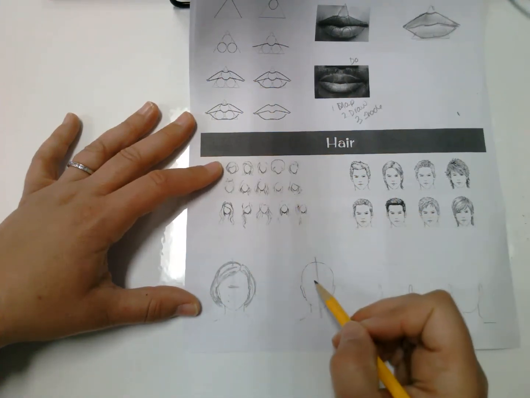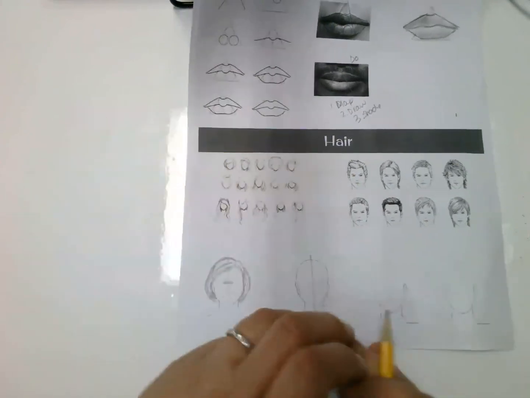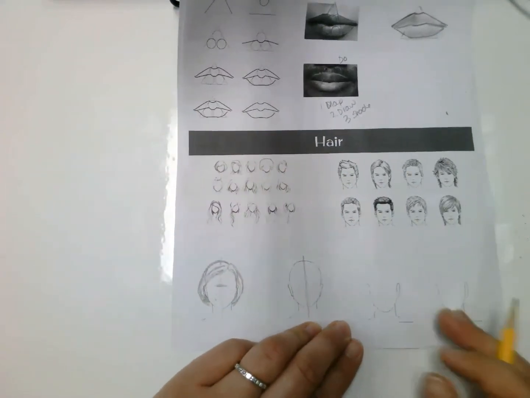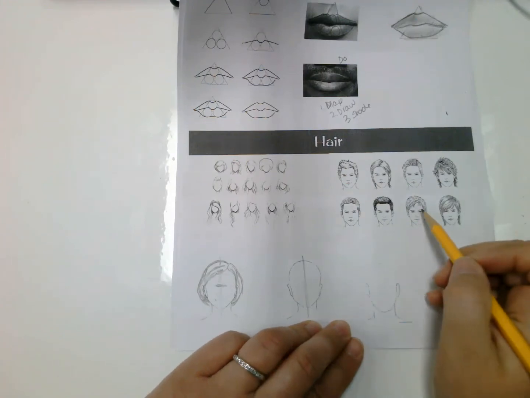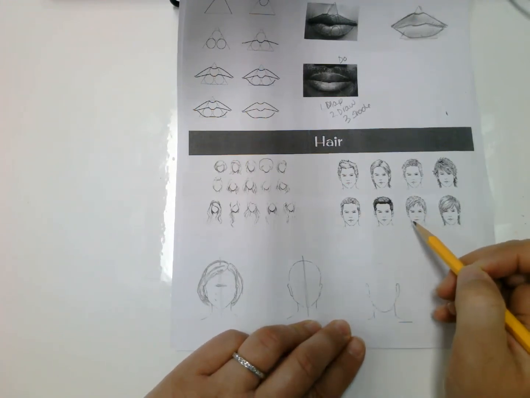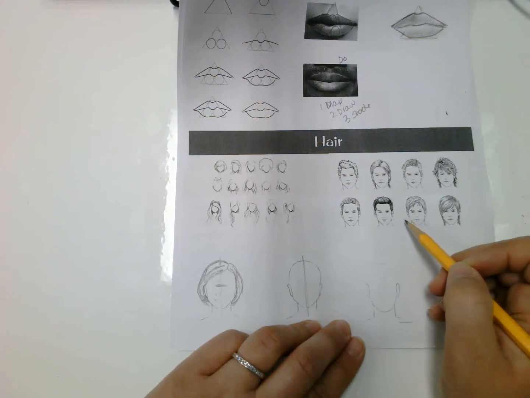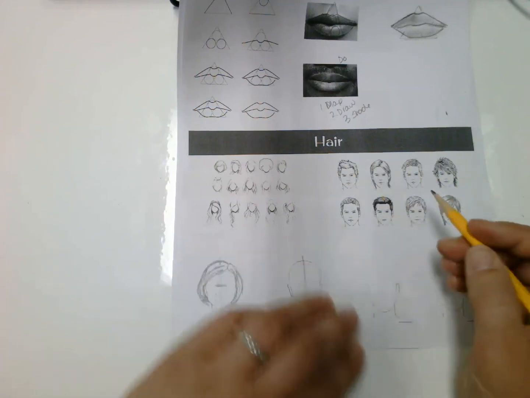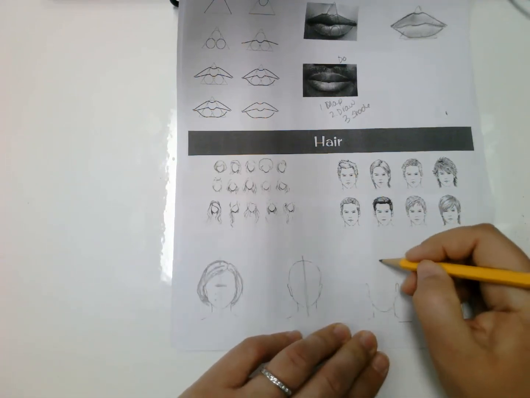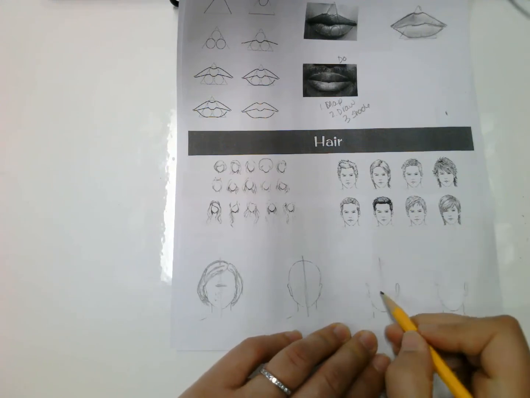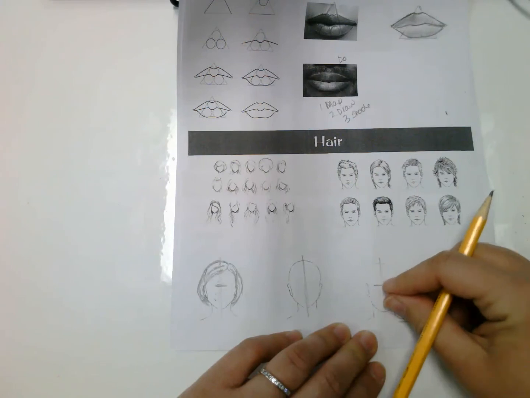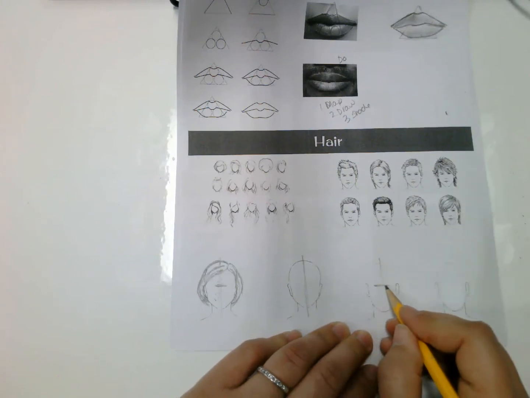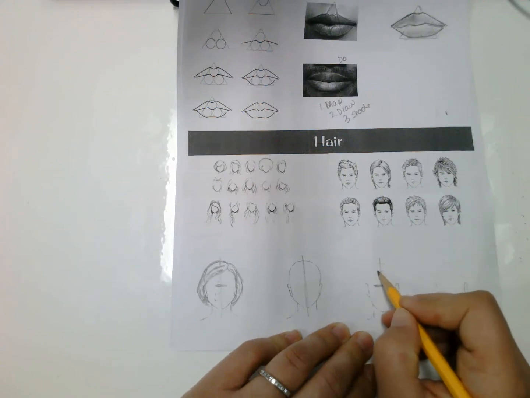All right, do another one here. For guys, let's do, oh boy, what do we want to do? Let's do this. You want this guy? Okay, fine, we'll do that. All right, same thing. Find the center of the eyes. So let's see if that works. Yep, that works. Okay, there we are. And then we'll drop it down.